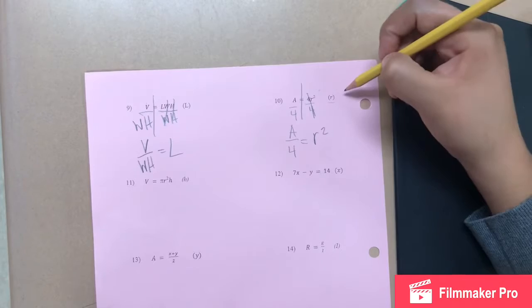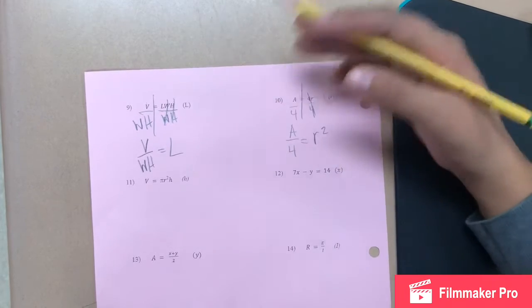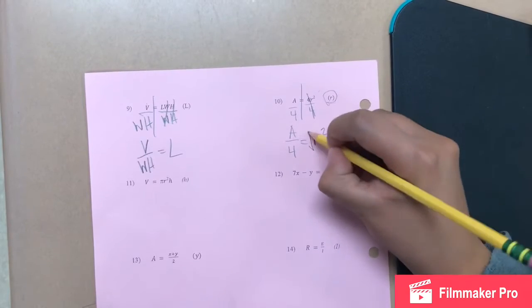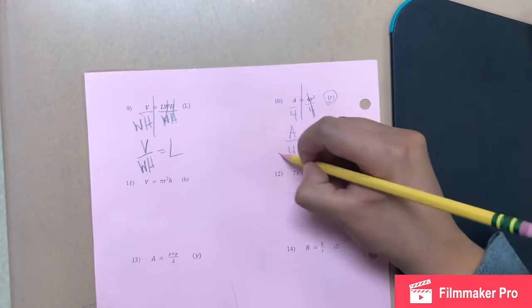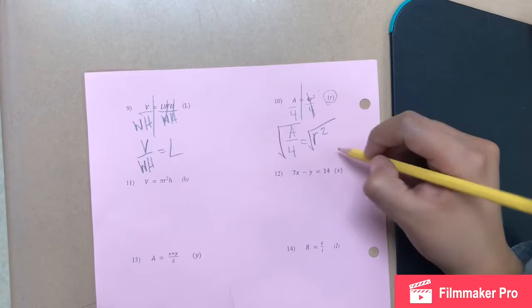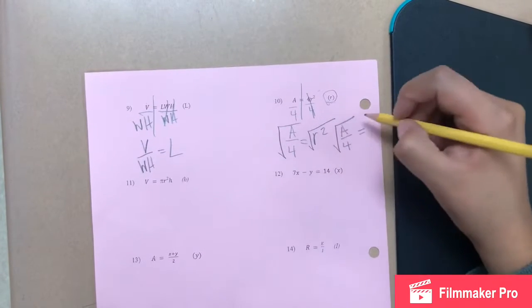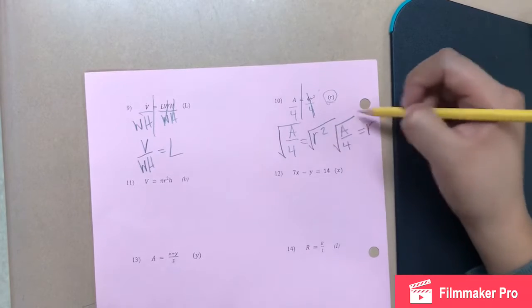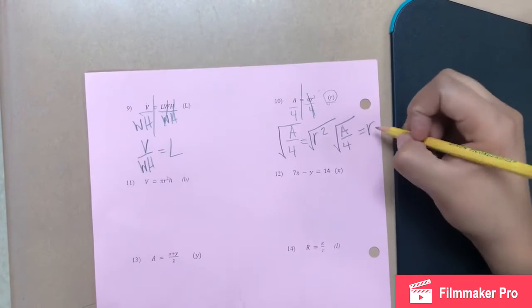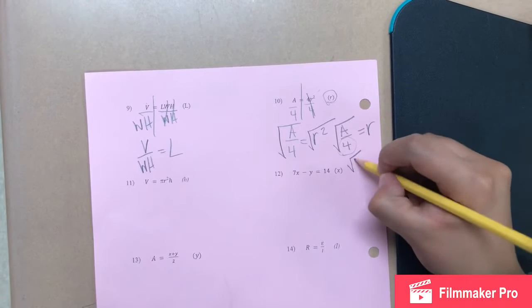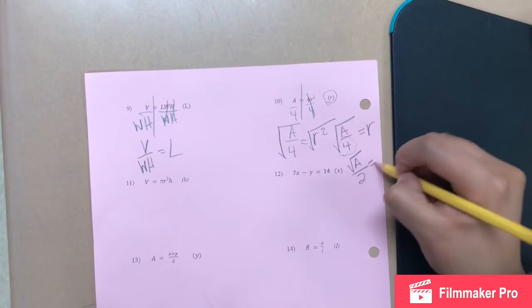Okay, we're not done because they want me to solve for R, not R squared. So the inverse of squaring something is to take the square root. But what I do to one side, I do to the other. So my answer is square root of A over 4 equals R. The square root of R squared is just R. You could see this where they take the square root of 4 because the square root of 4 is 2. So you could see it written like that in simpler terms.